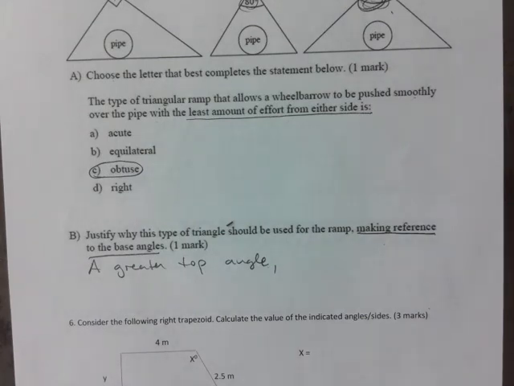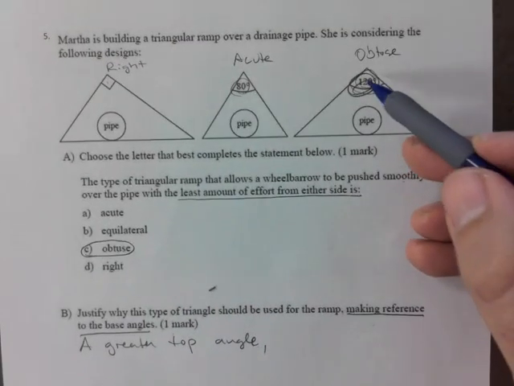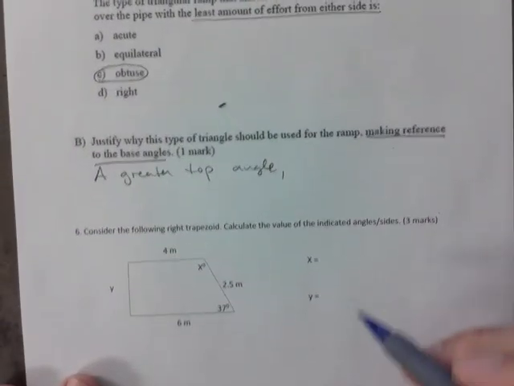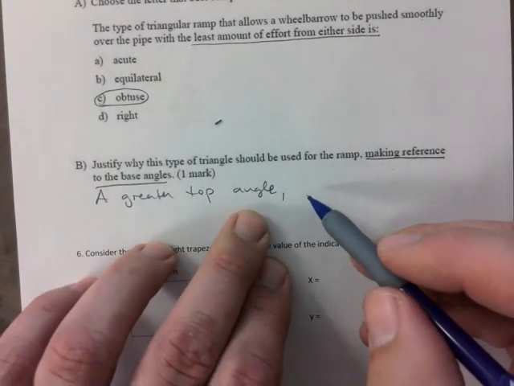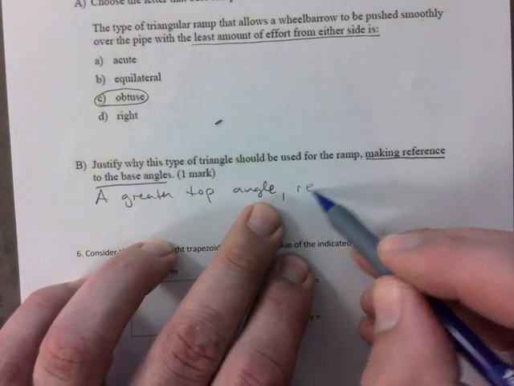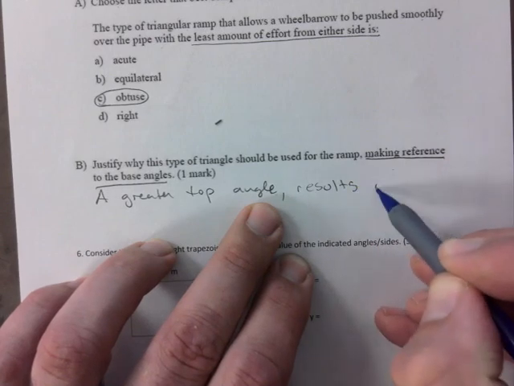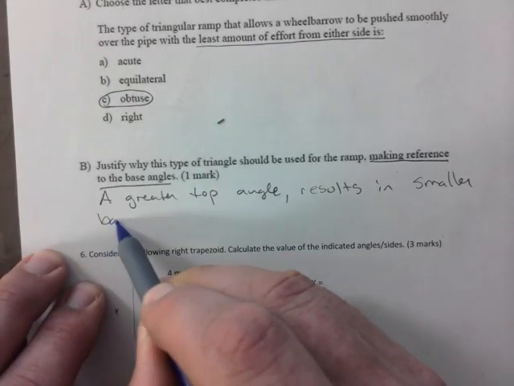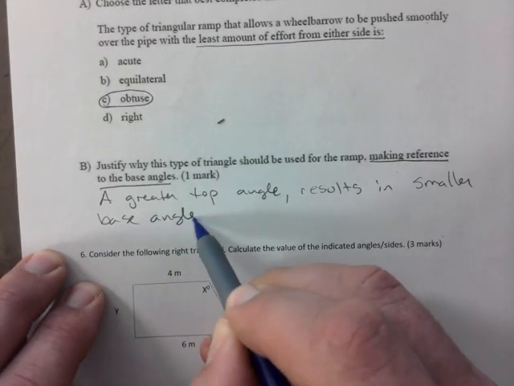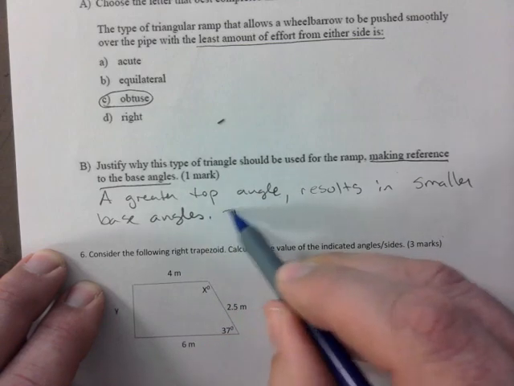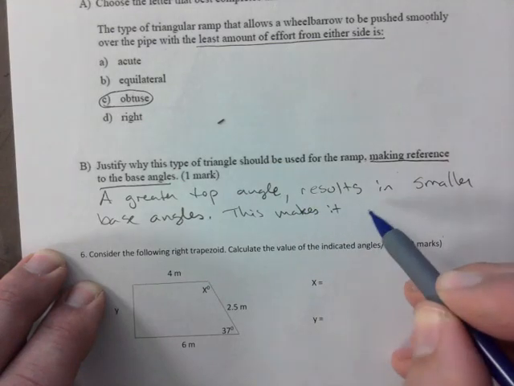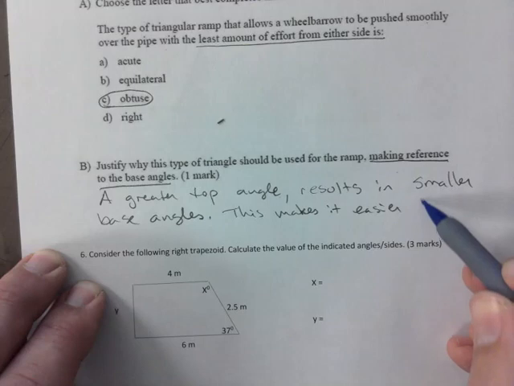They get smaller, right? There's only 180 to go around. So the more this one eats up, the less there is for these two. So a greater top angle results in smaller base angles. This makes it easier to go over.